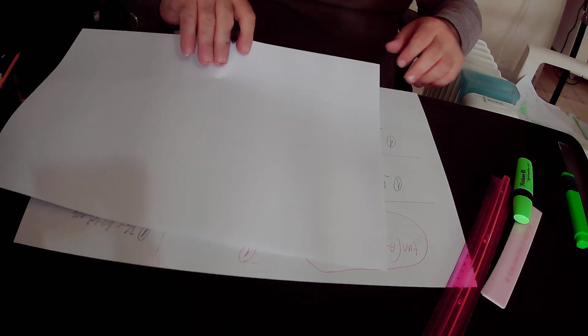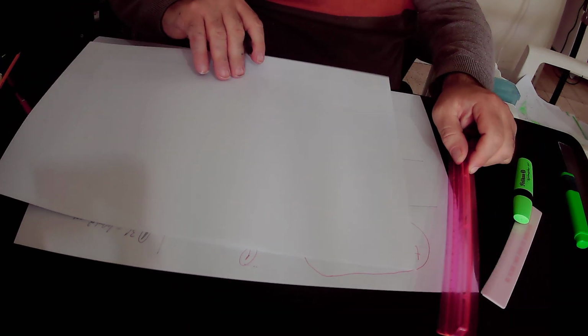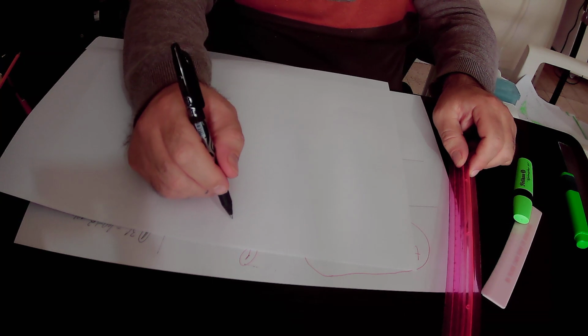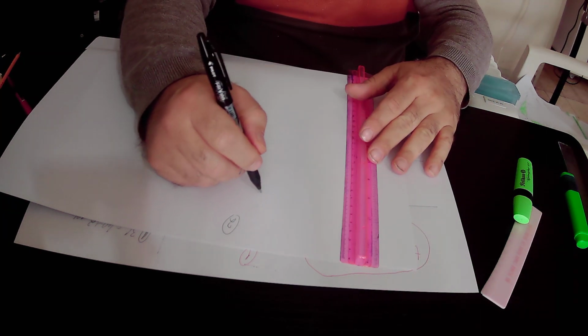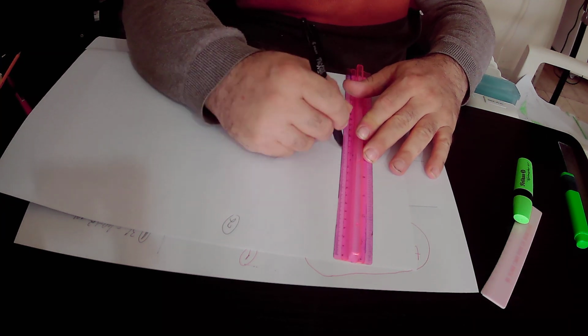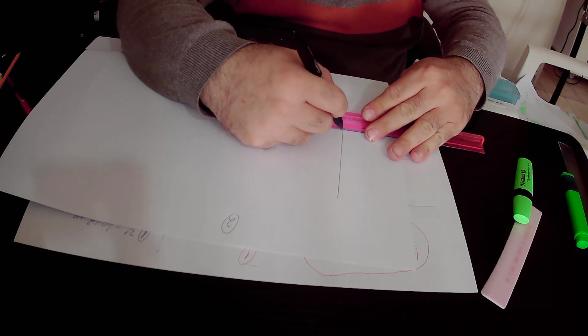So here I will draw the right triangle ABD in this new page, and we will implement the Pythagoras theorem of the right triangle ABD.